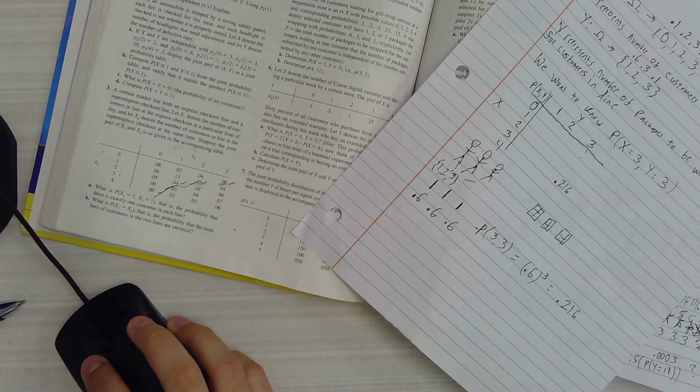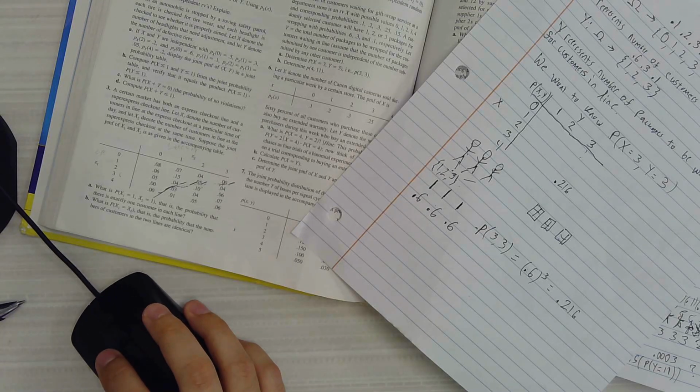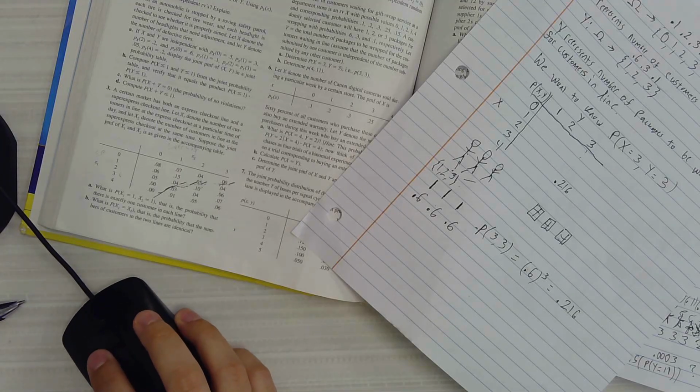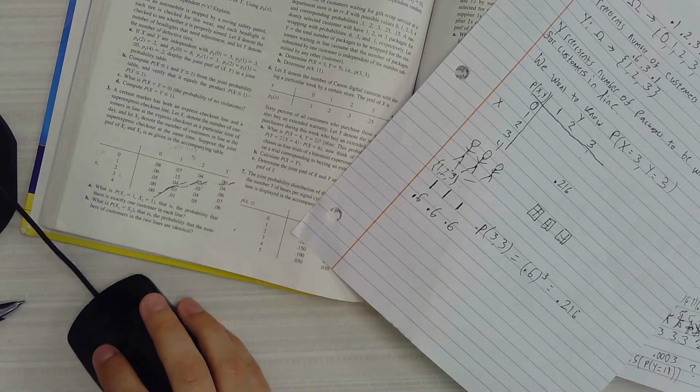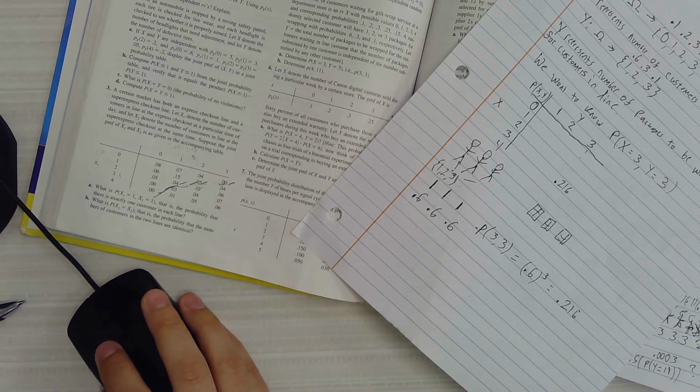I'm going to open up my GPT now. It's specifically designed for tutoring for machine learning, mathematics, and probability.